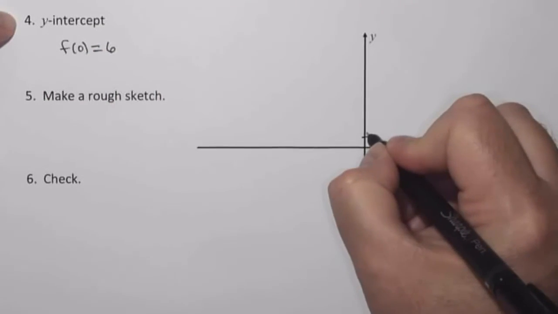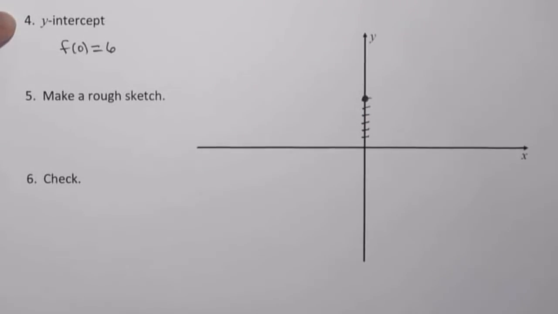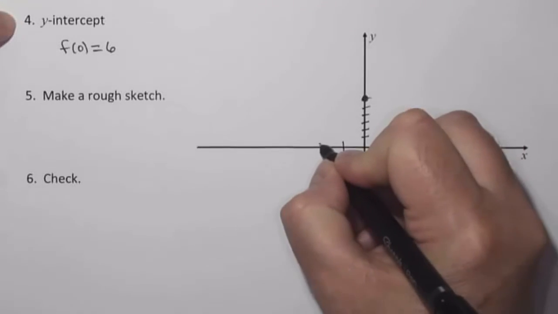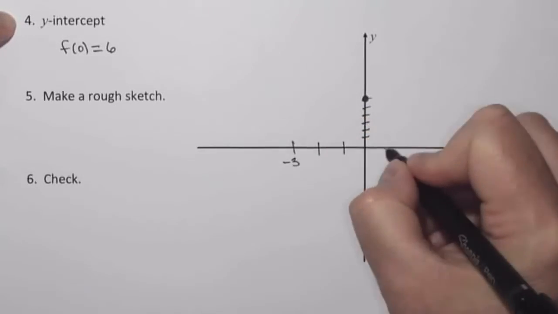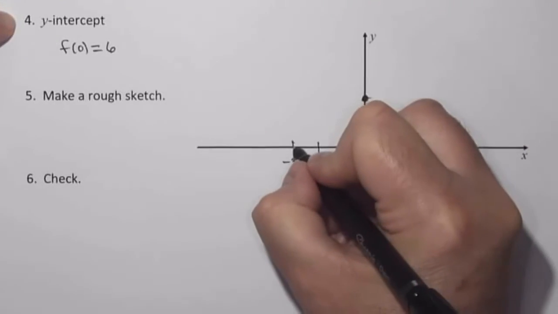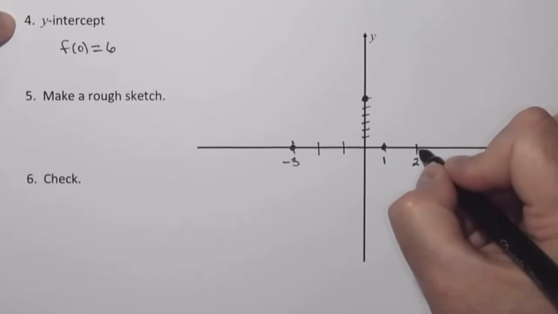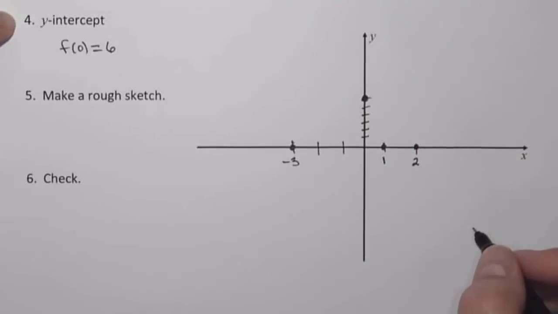So our graph is going to be crossing the y-axis at 6. Now, we also learned on the previous page we had the zeros of negative 3, 1, and 2. So here's negative 3, here's 1, here's 2. So negative 3 is a zero and an x-intercept, 1 is a zero and an x-intercept, 2 is a zero and an x-intercept.